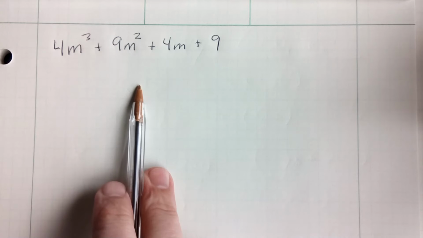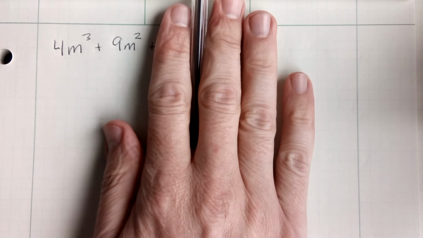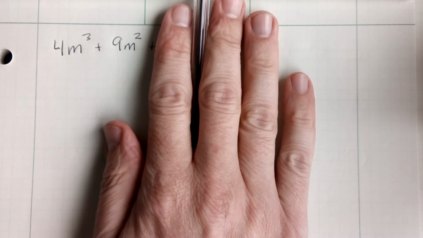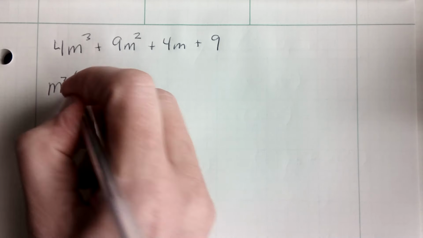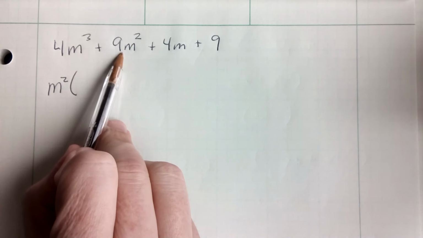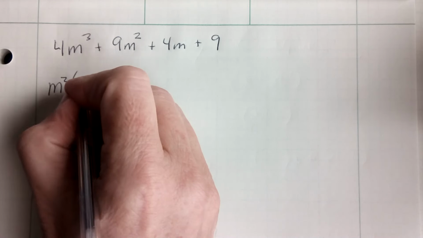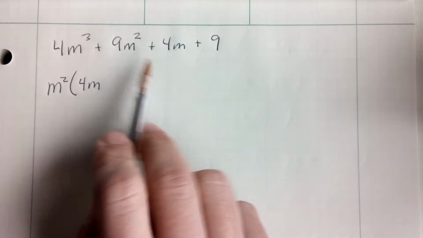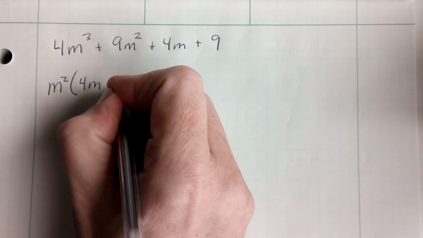Well, the way I factor it is I'm going to ignore the last two terms and I'm going to say what's in common with the 4m cubed and the 9m squared. Well, both of them have an m squared. So I'll factor out an m squared from this first and second term. 4m cubed divided by m squared will leave a 4m. 9m squared divided by m squared leaves just 9.